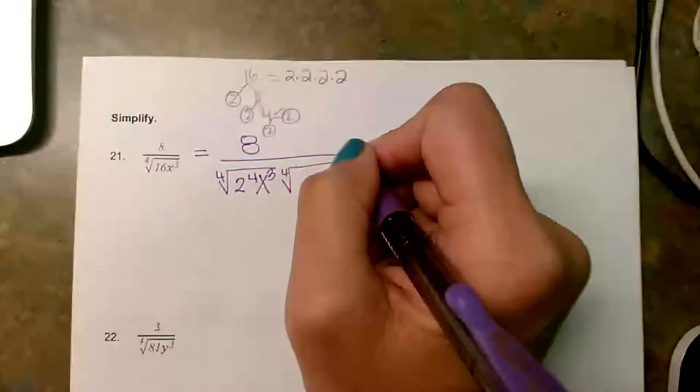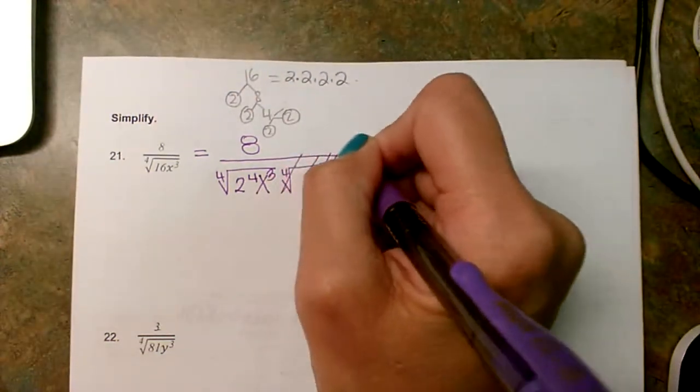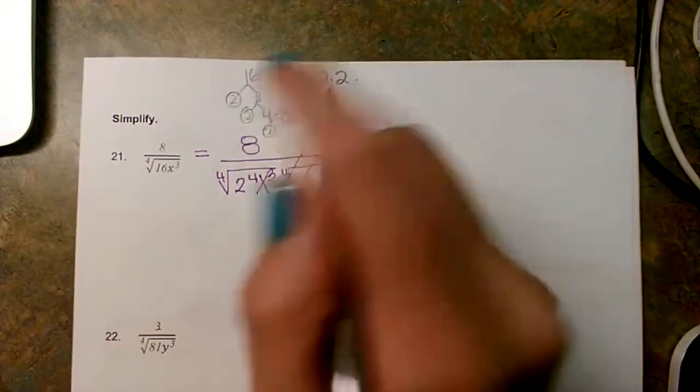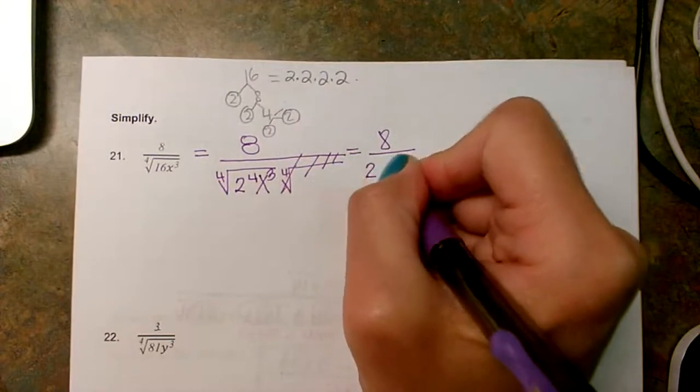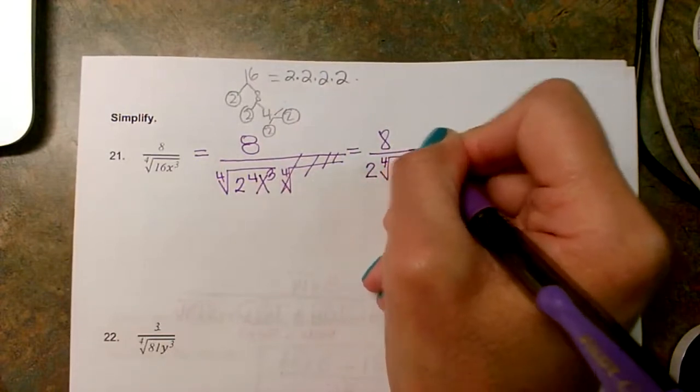Okay, so then the only thing that is coming out from the square root is the 2. On the fourth root, we're still going to have this here.